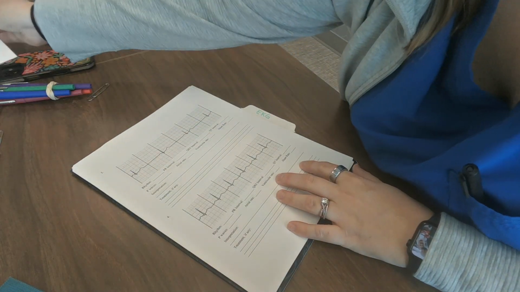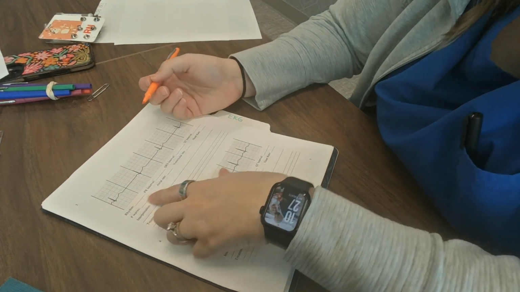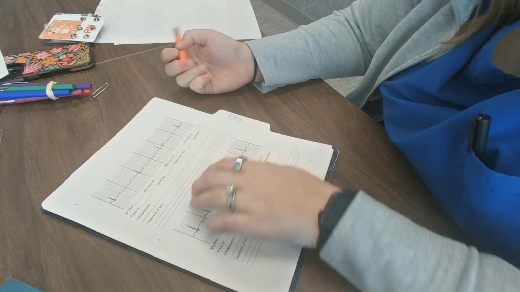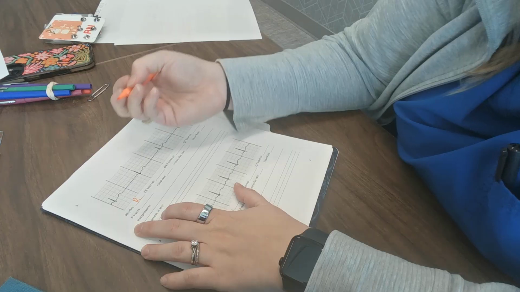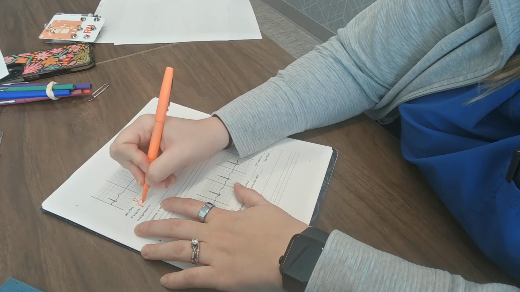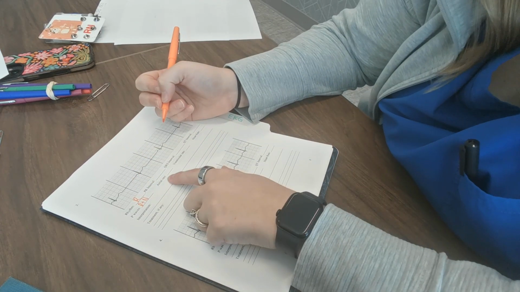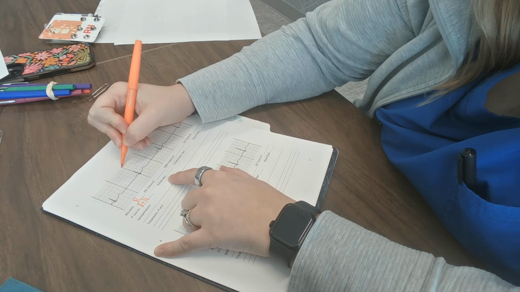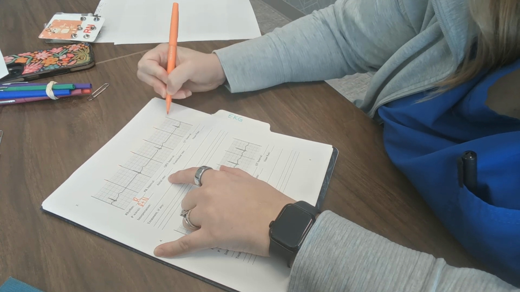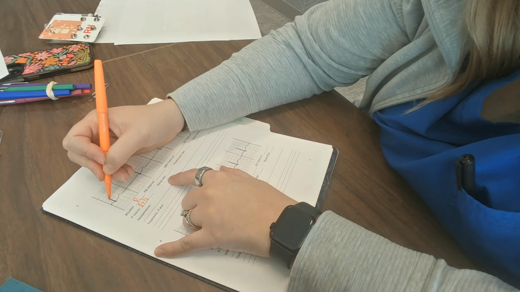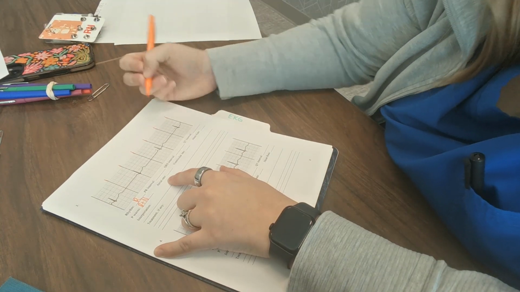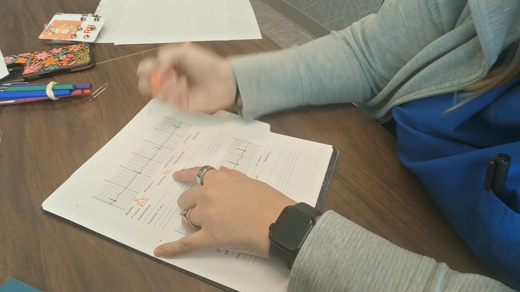All right, let's look at the next one here. So next I'm going to look at is it regular across the page? So my rhythm is regular. I have P waves for every QRS, so they're present and normal. I'm going to see if it's a 6-second strip. 1, 2, 3, 4, 5, 6. So it is. Now I'm going to count my P waves. 1, 2, 3, 4. So that's going to be an atrial rate of 40.